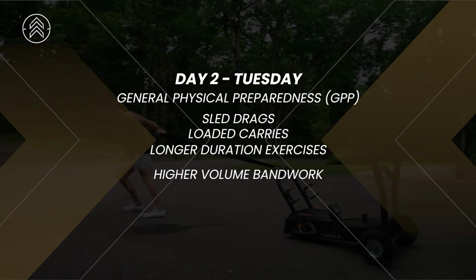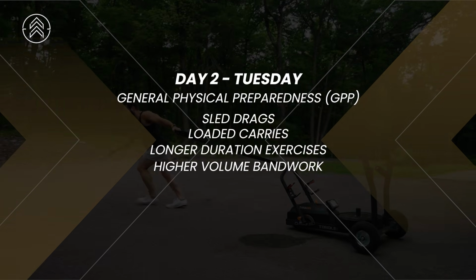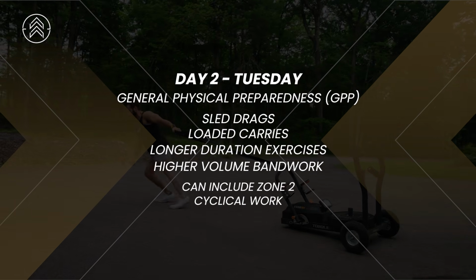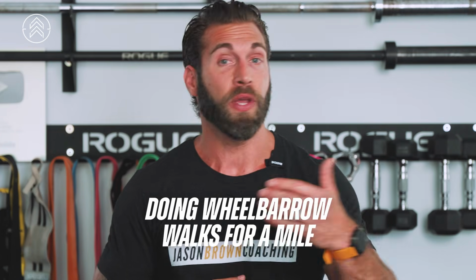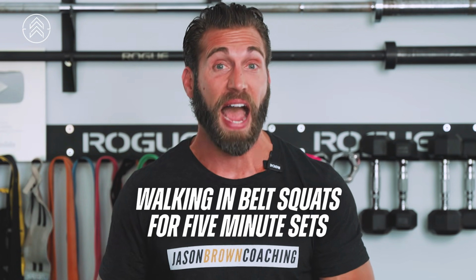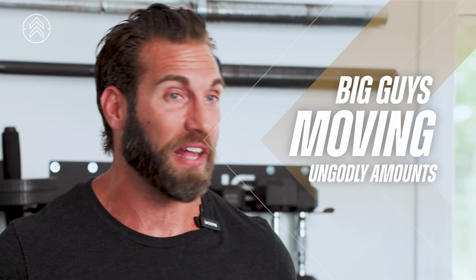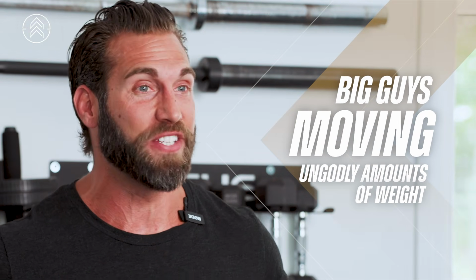It might be some higher volume band work. You can even mix in some zone 2 cyclical work, which is what we do in our program. I don't think they're doing a ton of zone 2 at Westside Barbell, at least from when I was there years ago. I didn't see them doing any of that stuff, but I do see them doing things that surprised me, like pulling the sled for a mile, doing wheelbarrow walks for a mile, walking in their belt squat for 5-minute sets. We're talking about big guys that are moving ungodly amounts of weight that are doing endurance work.